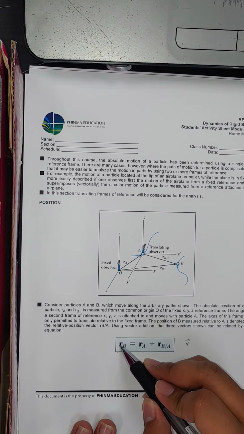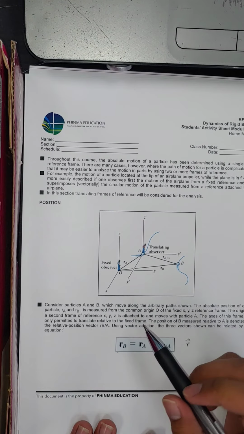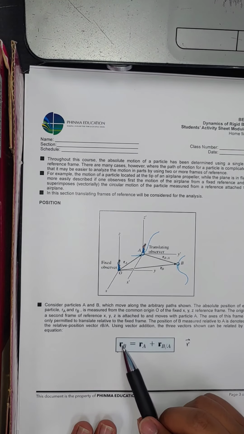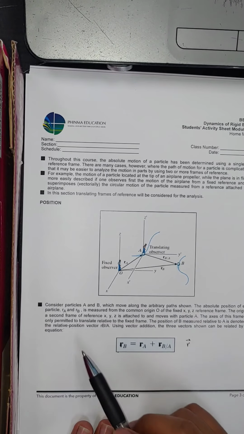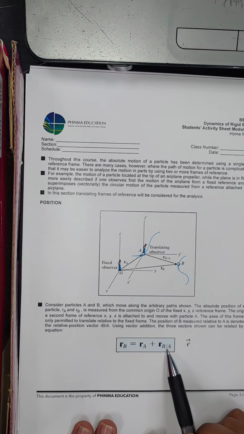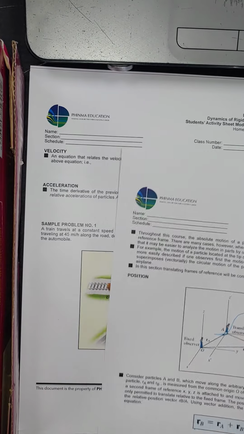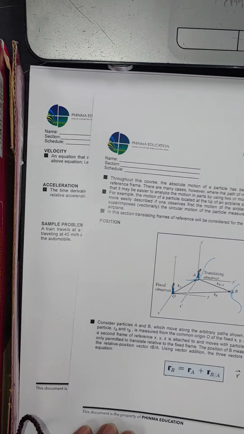So, another way of showing it is with the bold letter. The relative position of B is equal to the relative position of A plus the relative position vector B of A. Okay. So, we have here the position.